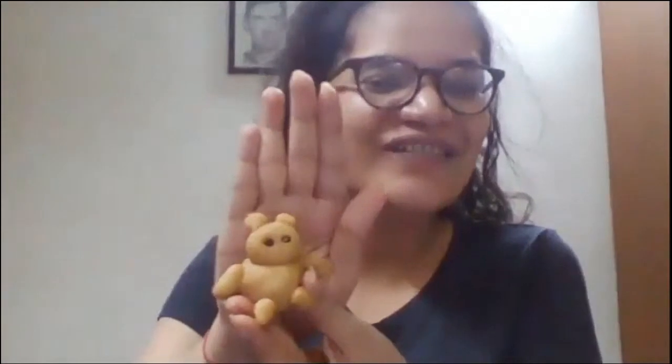Okay, so this is how you're supposed to make it. Isn't it so cute? Yes, so let's do that. I'll give you all 2 minutes. If you're using wheat dough, it might just stick to your hands. So maybe just apply a little bit of ghee on your hands and then start rolling it. If it's clay, it's very smooth, it's not going to stick to your hands anyway. Oil will also do, ghee or oil. And then let's get started.